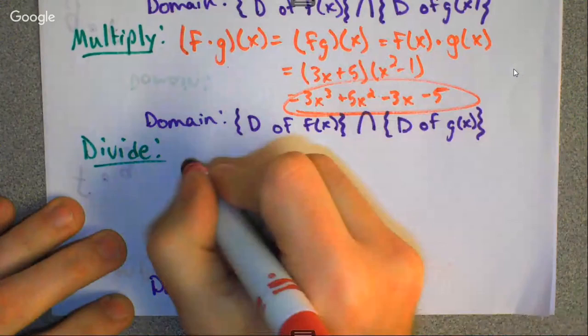So we're going to say the domain of f of x intersecting the domain of g of x, intersecting the set where the denominator does not equal 0.